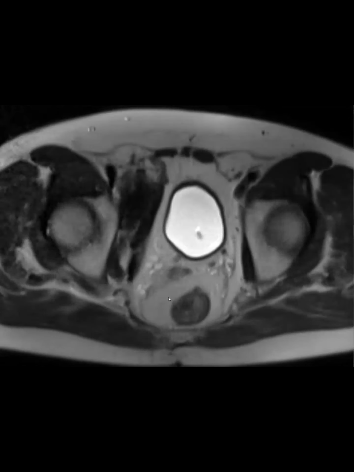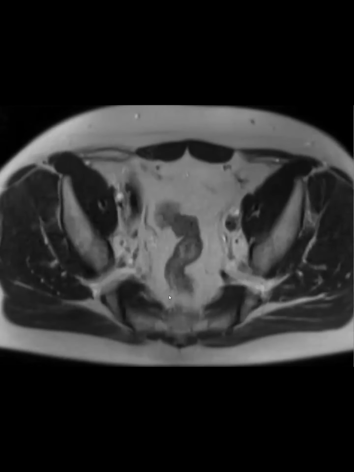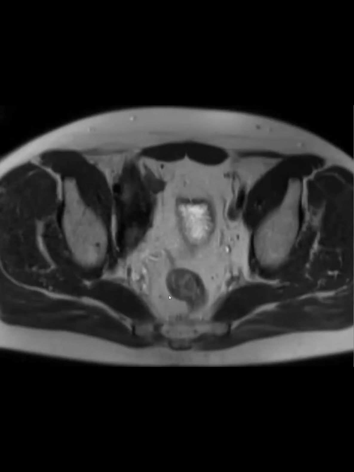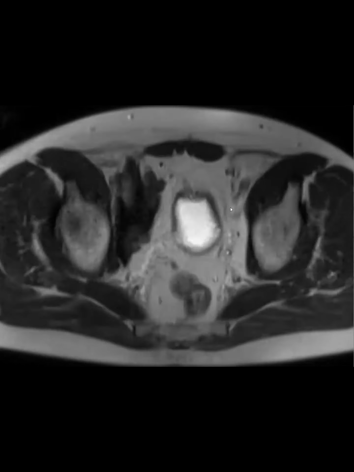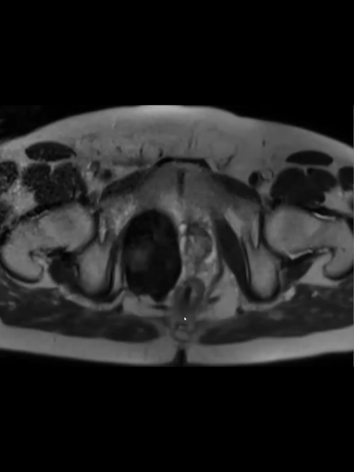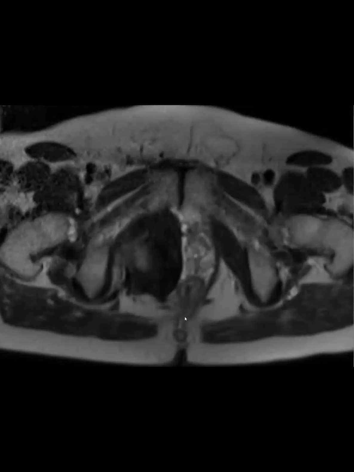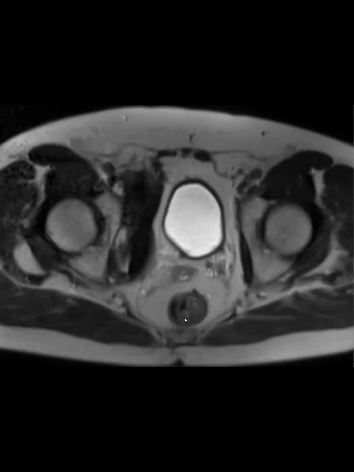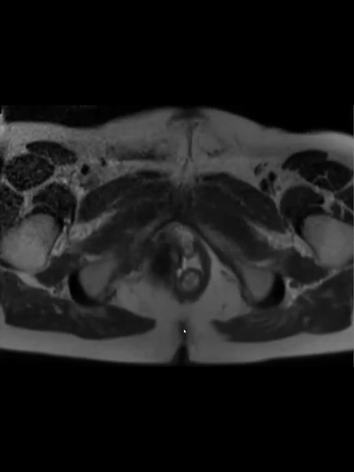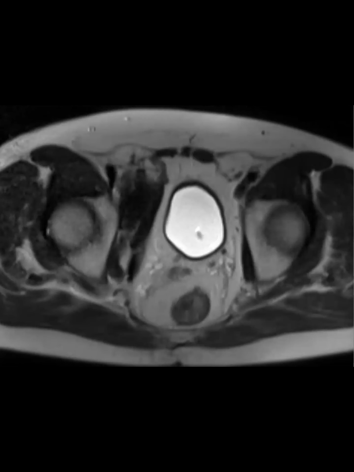Sorry, what? Fibromatosis. Fibromatosis, you said. Is that what you said? Okay, and why did you say that? So this is classic for fibromatosis. Hypoid signal, infiltrating mass. Yes. Good. Excellent. So this was actually desmoid-like fibromatosis.